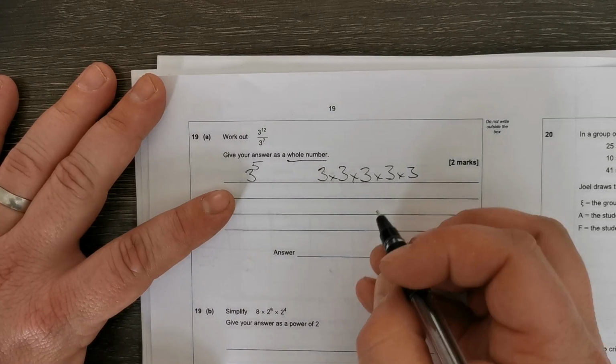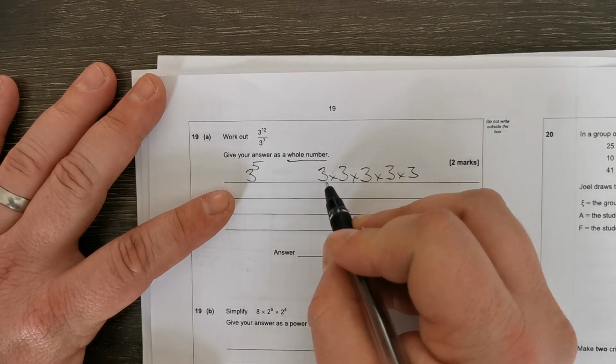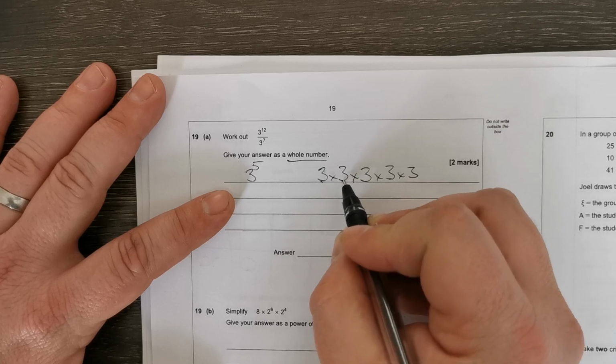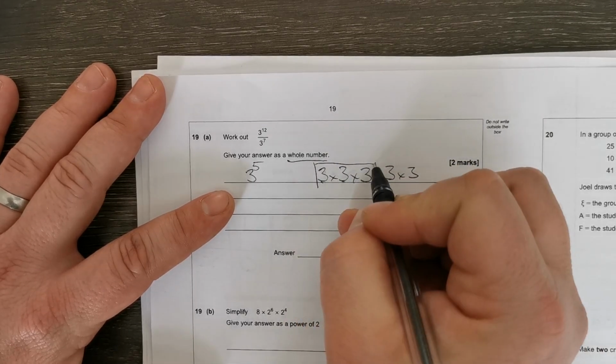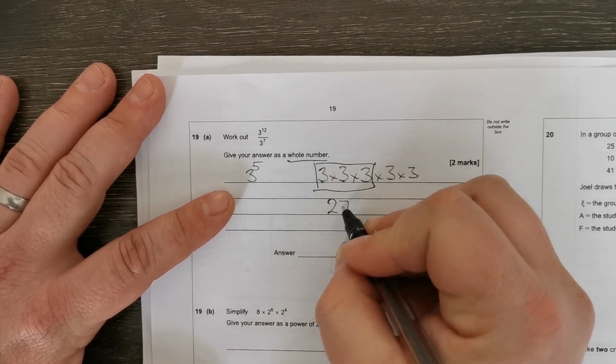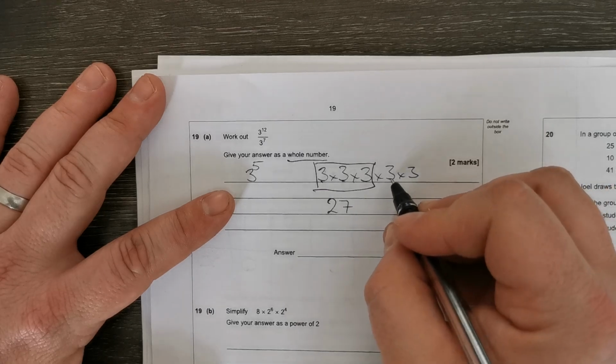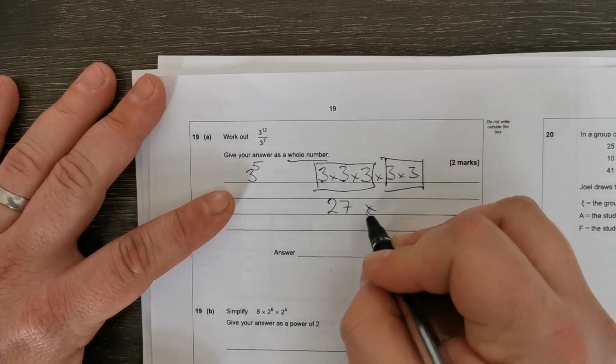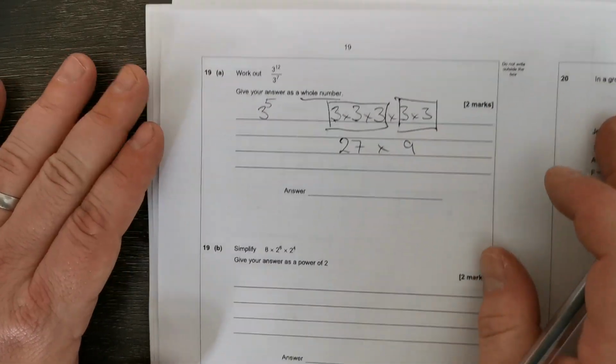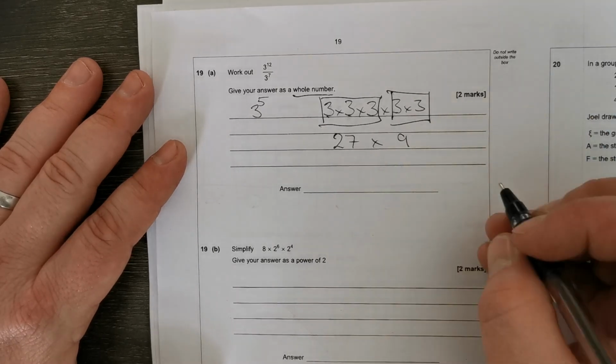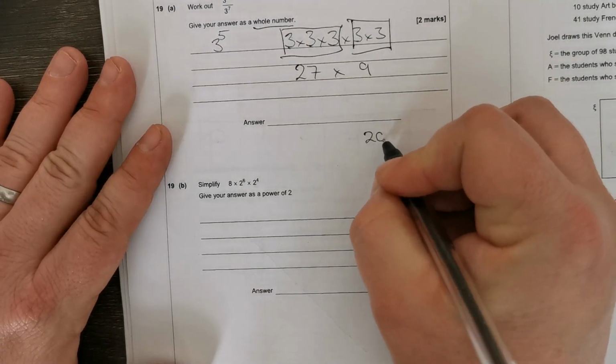Now I might be able to make this a bit easier for myself. So 3 times 3 is 9. 9 times 3 is 27. So I'm going to say that that makes 27. And that makes 9. So then all I've got to do is 27 times 9. I'm going to squeeze that in down here.